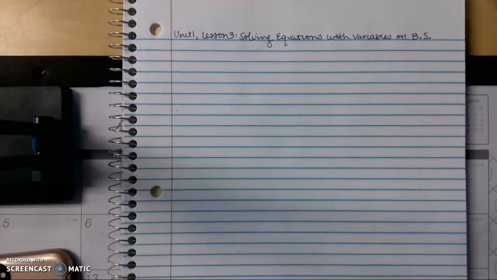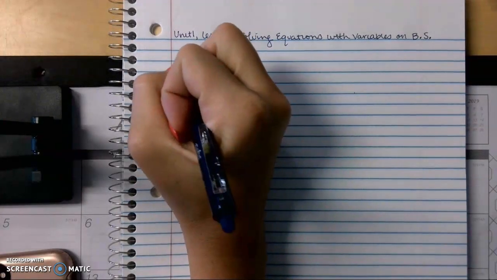Okay, so when solving equations with variables on both sides, the most important thing is to get the variable onto one side. You want to isolate that variable using those properties. So let's make sure we write that down.